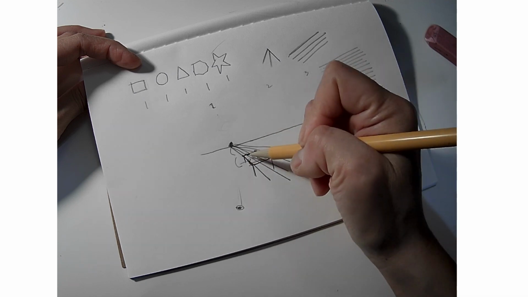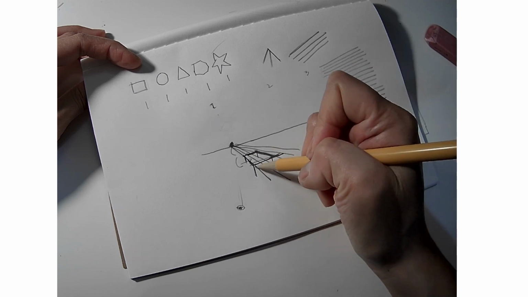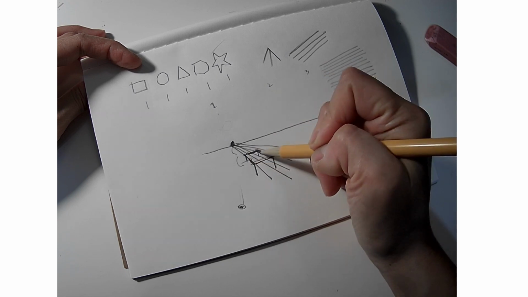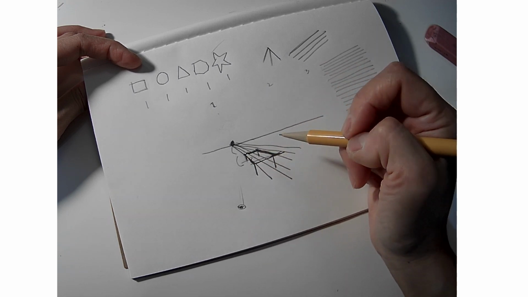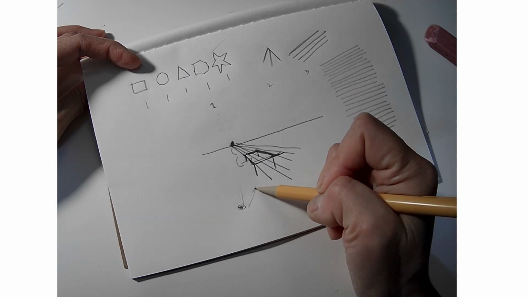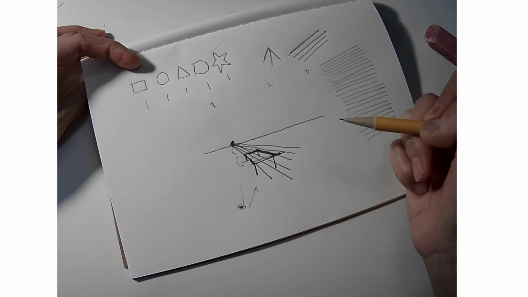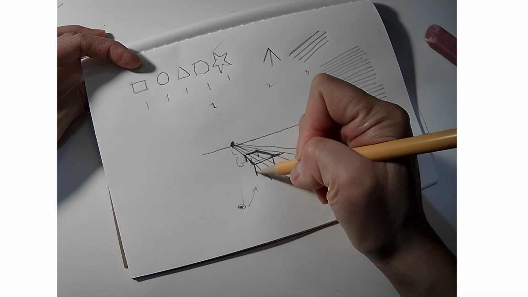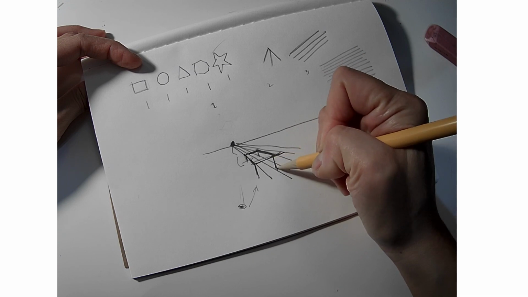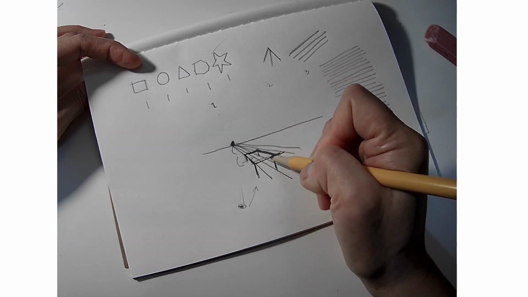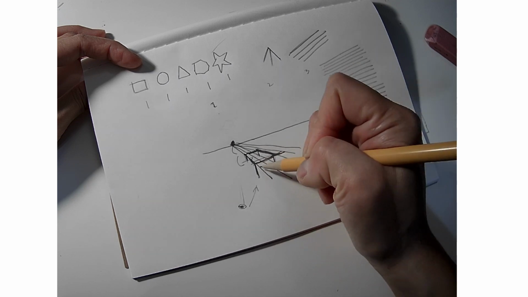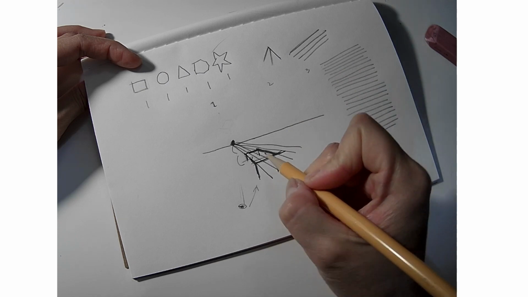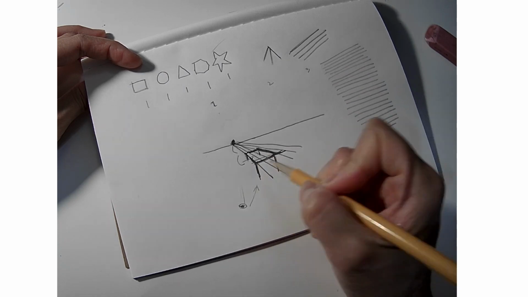As you see, my lines' lengths are different. The front two vertical lines are longer than the other two vertical lines, because to your eyes these two lines are closer than these two lines. So I'm going to make this vertical line a little longer to match the length of this top line. So these are pretty similar in length.